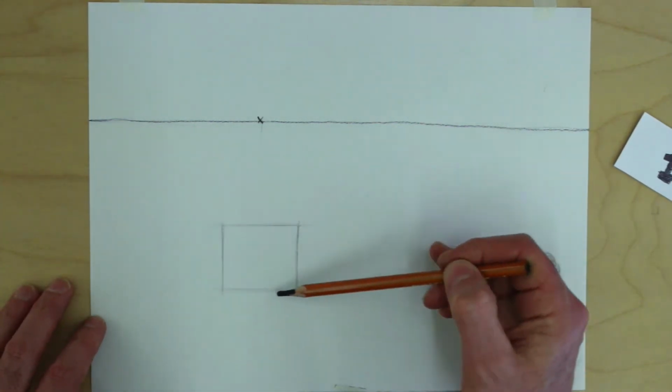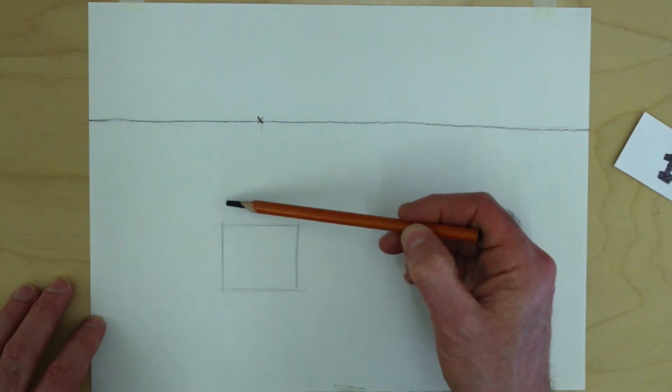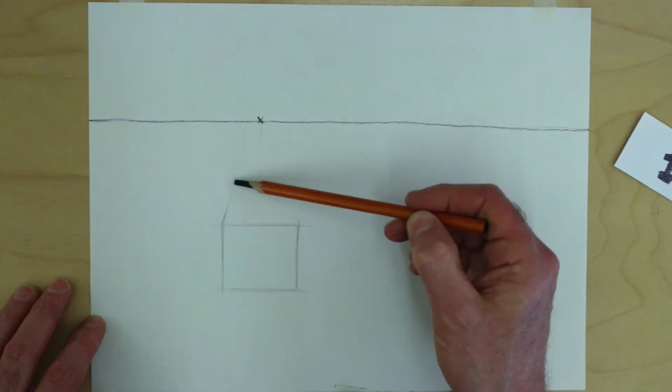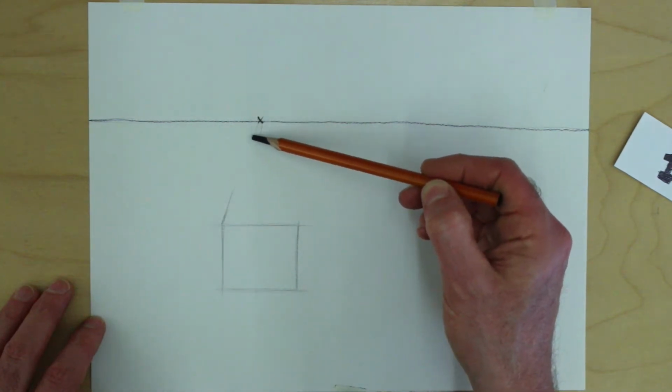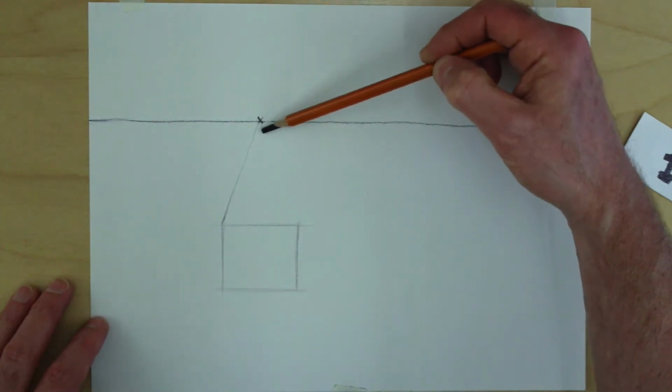But if we establish the front of the box, then the lines that make up the top of the box, that move away from us in space, these two lines are parallel.